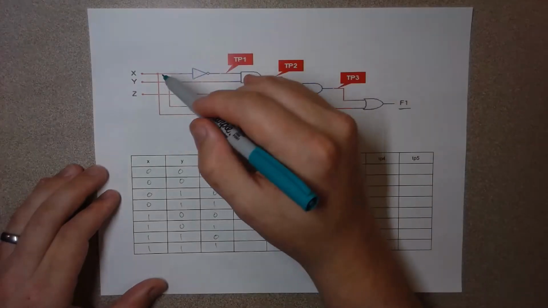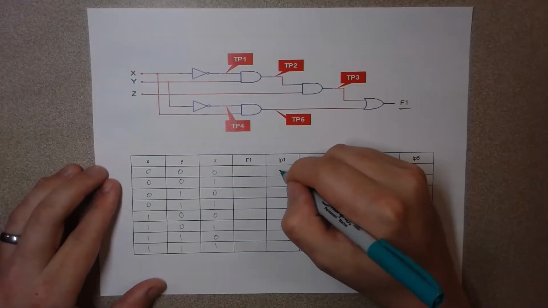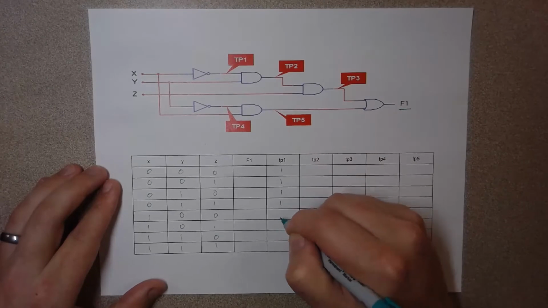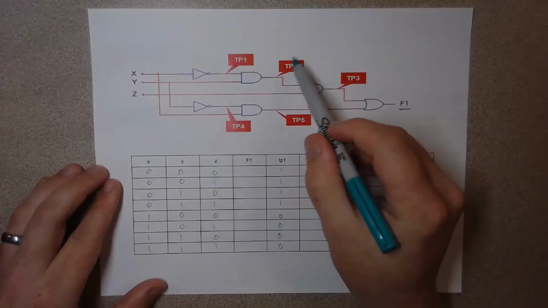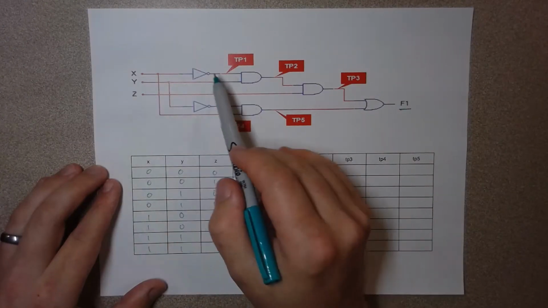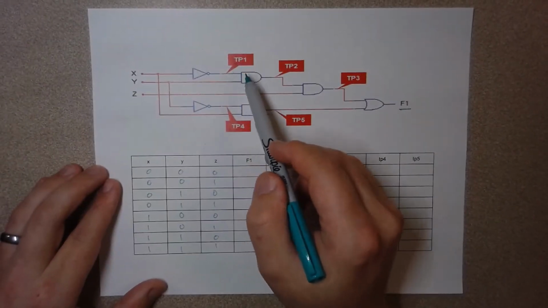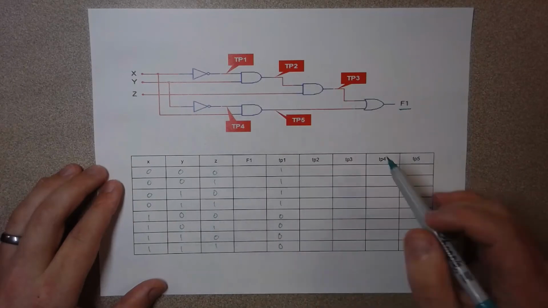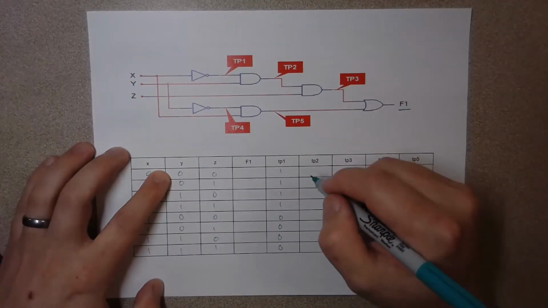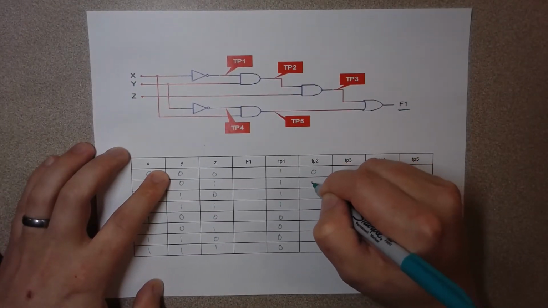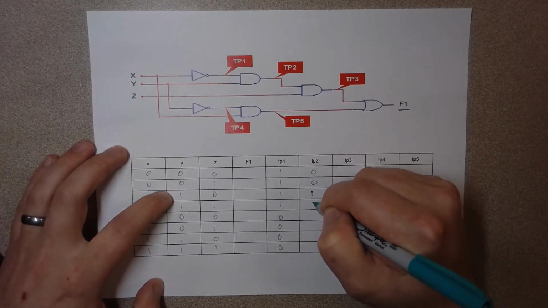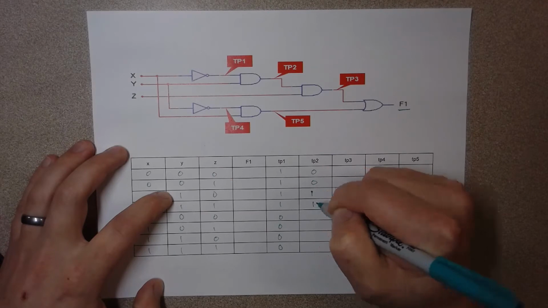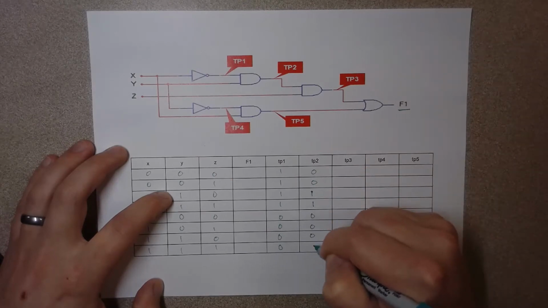So test point 1 is just x inverted. So we're going to have the opposite there. Test point 2 is test point 1 and y. So if we're looking at y and test point 1, we get 0, 0, 1, 1, 0, 0, 0, 0.